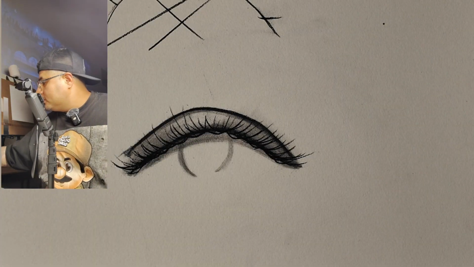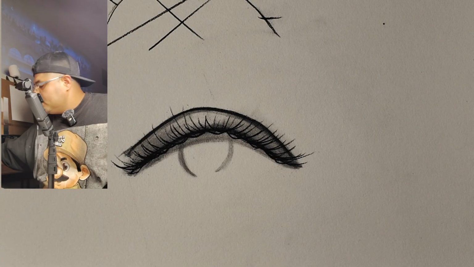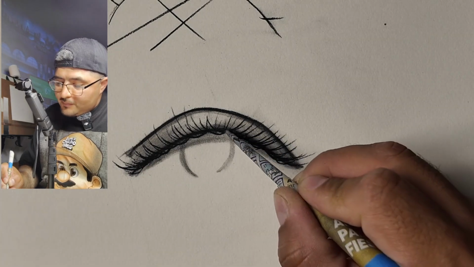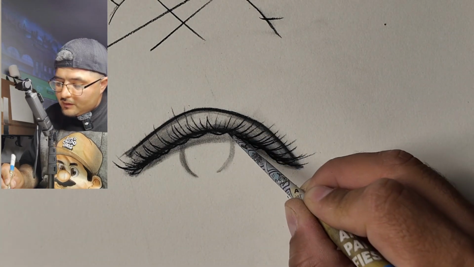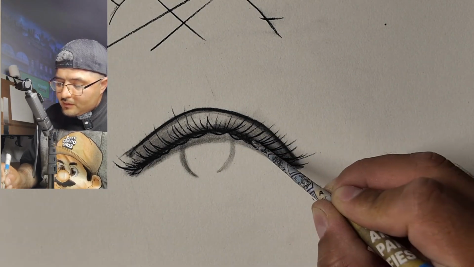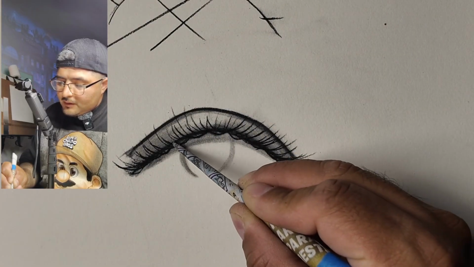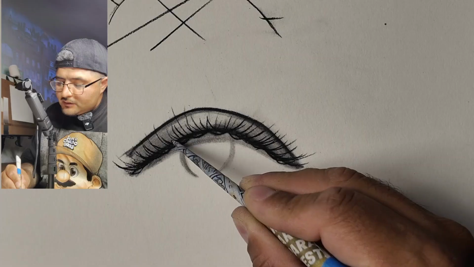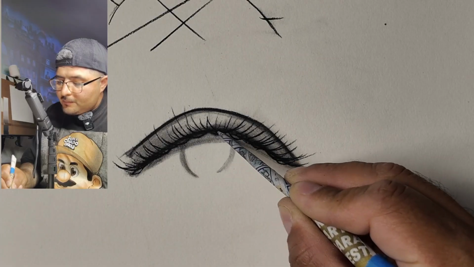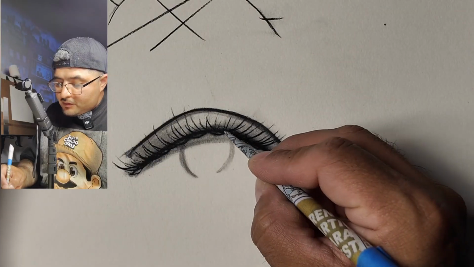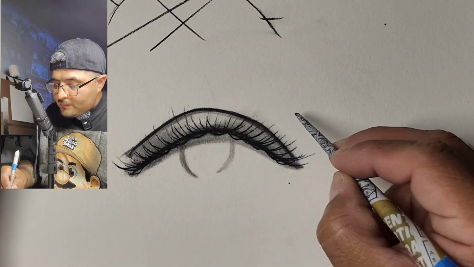What you could do is also grab your eraser to kind of fuzz it out a bit, come from the bottom, and pull up with each eyelash the bottom part of the wave part. What that's going to do is give it some more depth, some more flow.